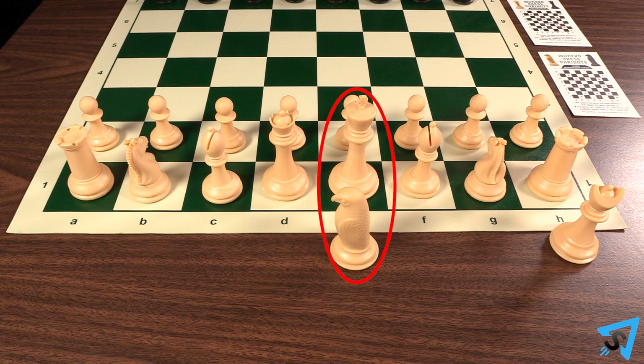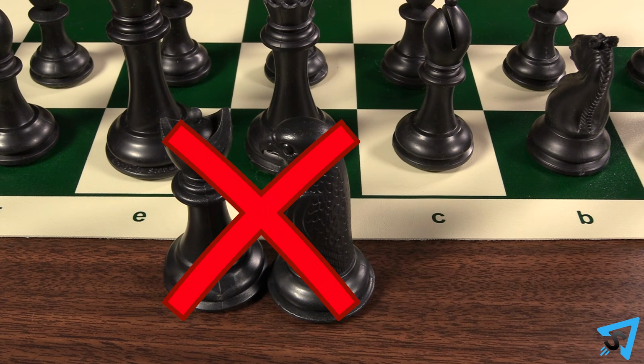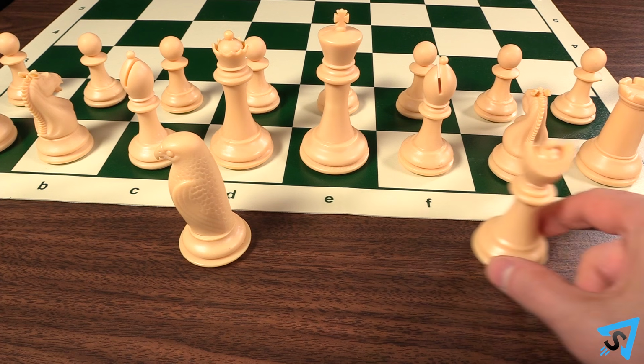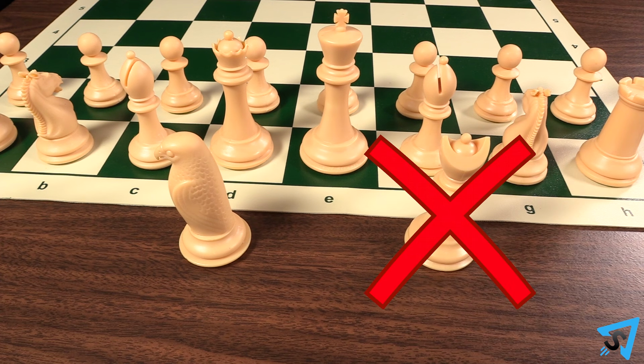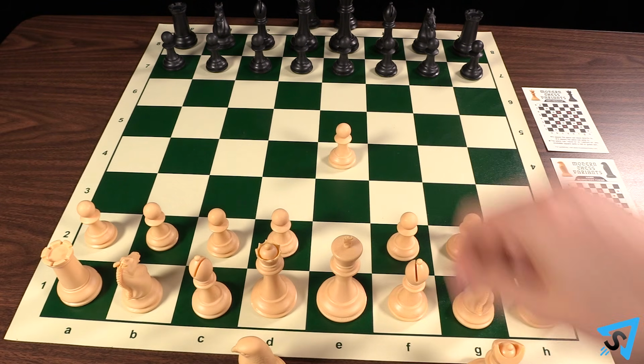You are not allowed to place one musketeer behind the king and the other behind a rook. The musketeers may not share an imaginary square, nor may they move to a different imaginary space once placed. Once both musketeers are placed, the game begins like normal.